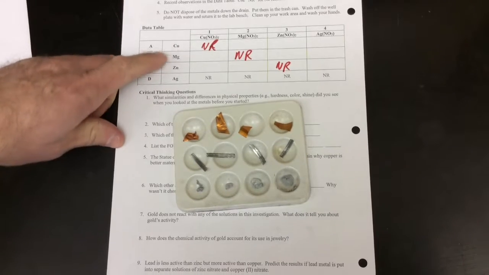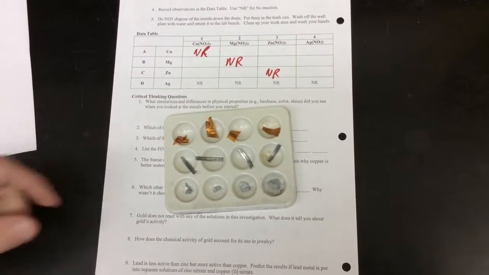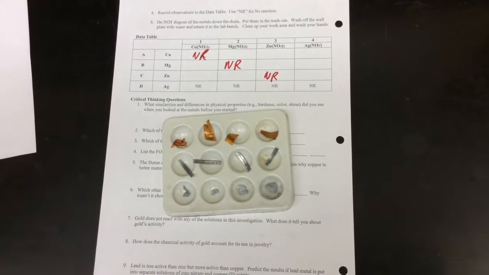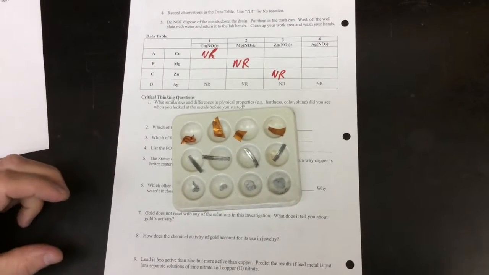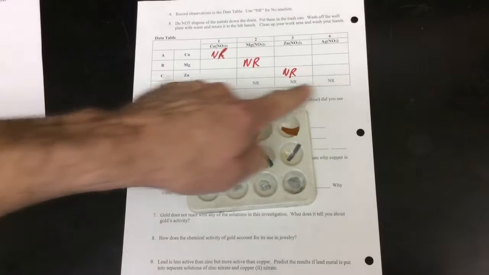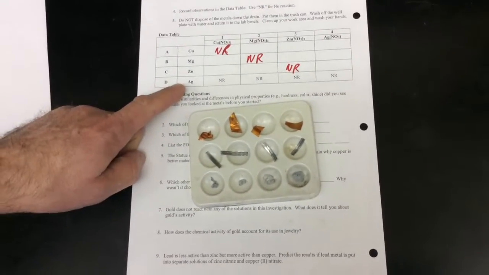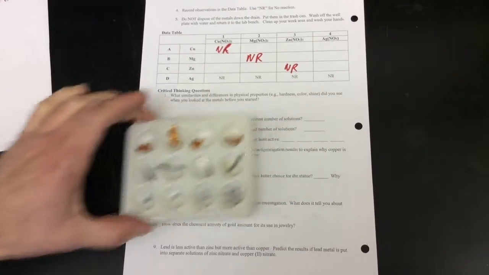Another hint is, out of these 3 metals, copper, magnesium, and zinc, one of them will react once, one will react twice, and one will react 3 times. So if you don't get a 1, 2, and a 3 in no particular order, there's something you're not looking at closely enough. We're not giving you silver, because that's expensive, but we're telling you it wouldn't react with any of these liquids. Silver is pretty unreactive, which is why it gets used in jewelry and stuff like that.